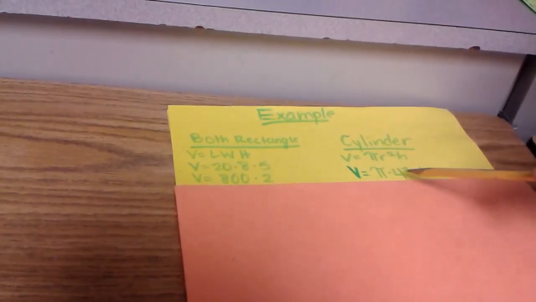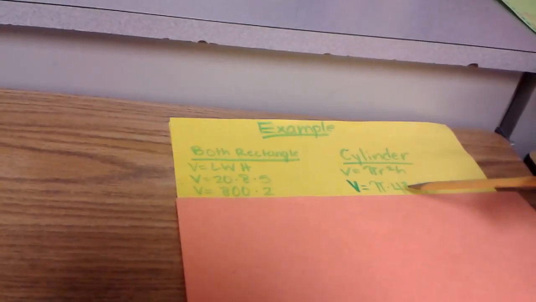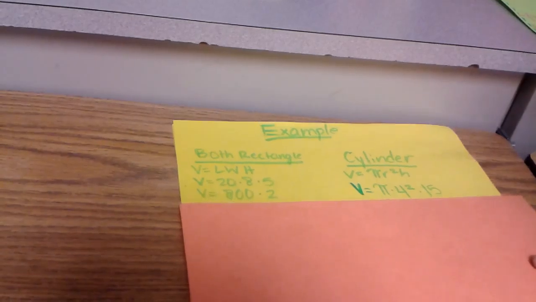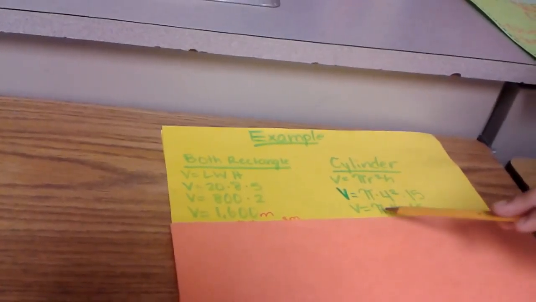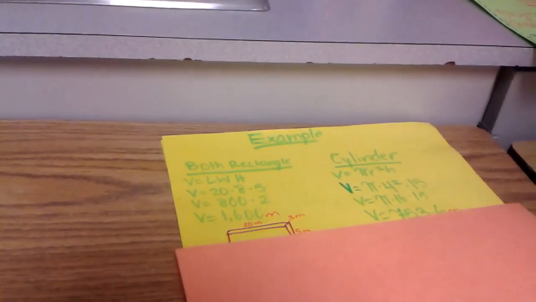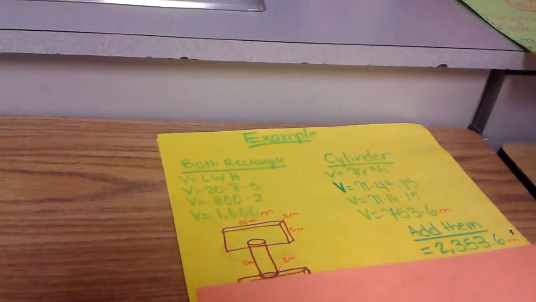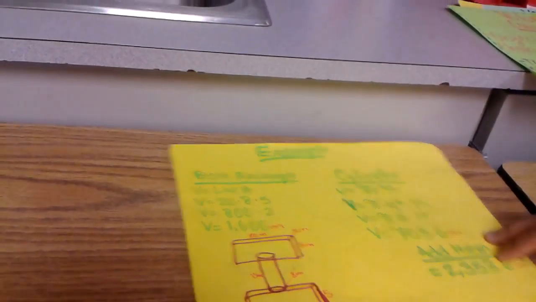The diameter was 8, divided by 2 to find the radius is 4. So pi times 4 squared times 15. We find the exponent. So pi times 16 times 15 gives us 753.6 cubic meters. We add them and we get 2,353.6 cubic meters. The end.